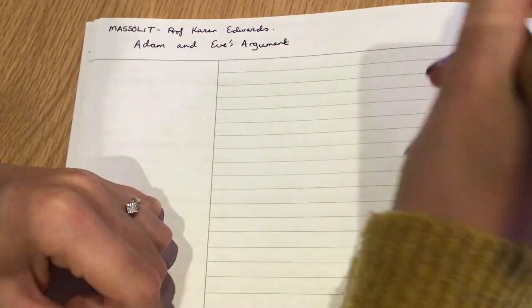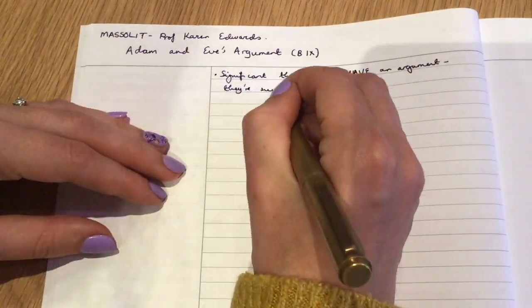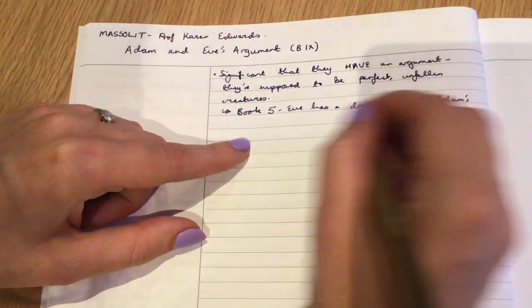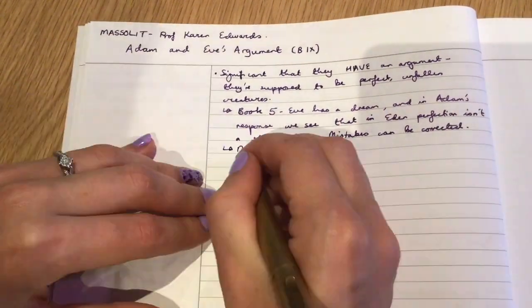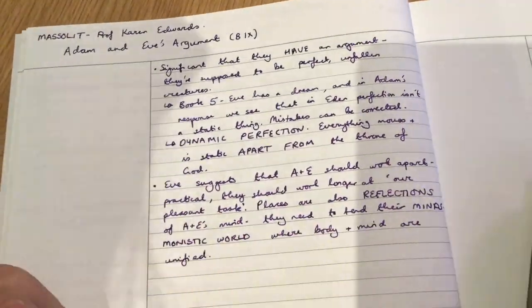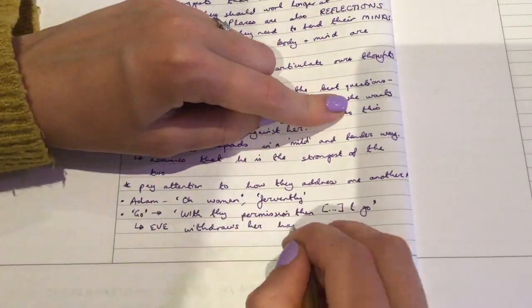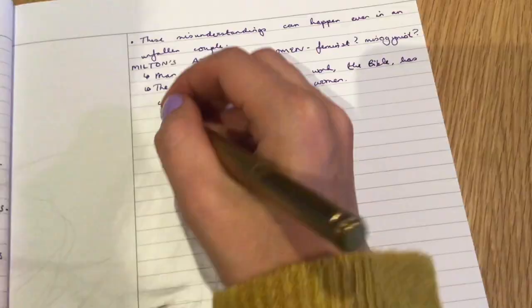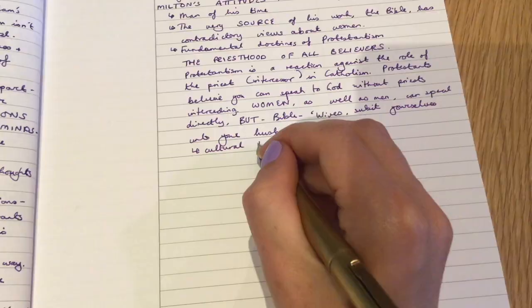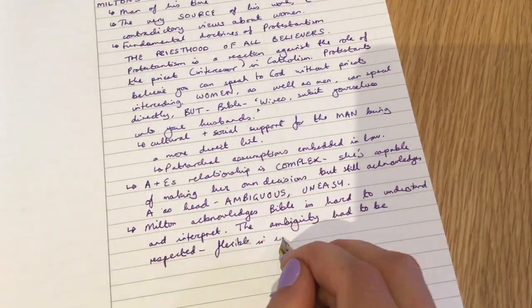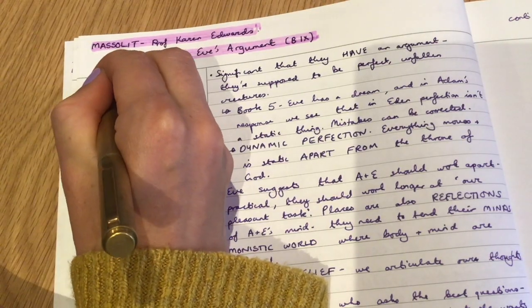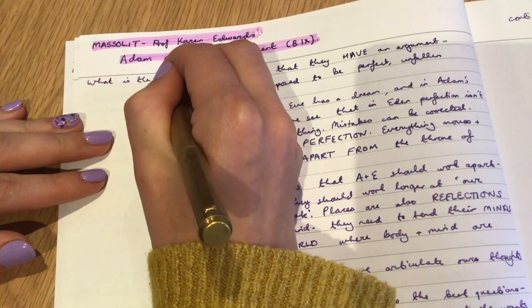Here's a video of this in action then, so you can see that I've written the title, where I found the piece. This was a Massolit video on Adam and Eve's argument, and I've started taking bullet point notes. You can see that I use capitals and arrows to delineate where the argument's going, and just making general notes as you normally would. This question column is the best column in my opinion.